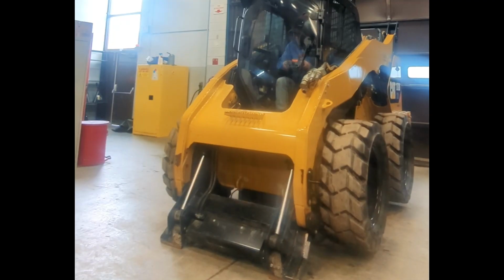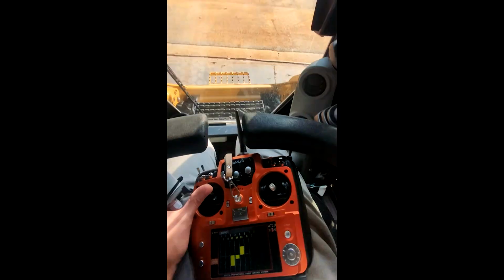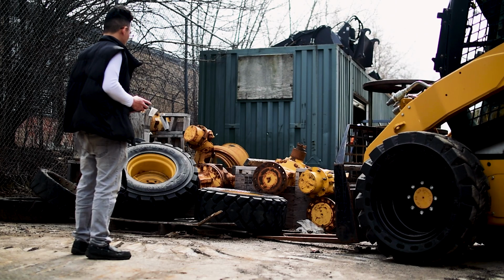Now to safely test it out, I recommend putting it on blocks to see if all the functions are operating predictably before testing it out on the ground. Once everything checks out, time to do some practice.